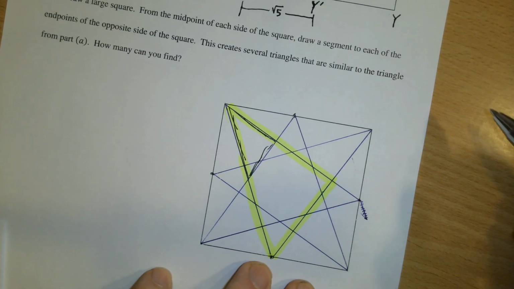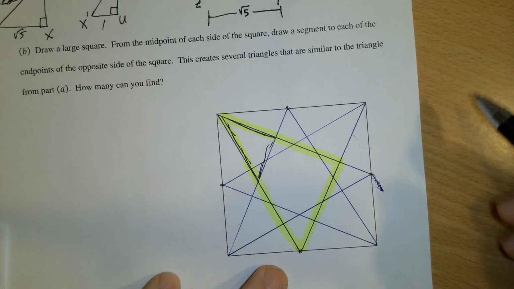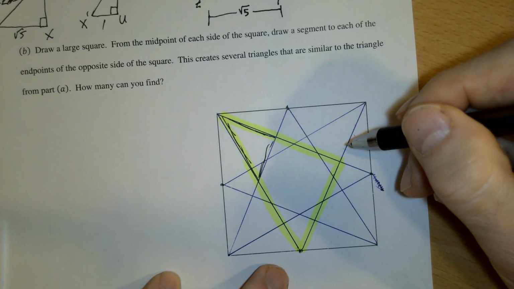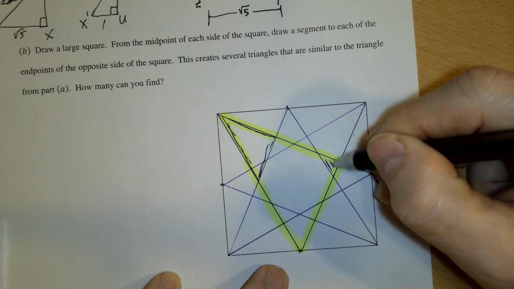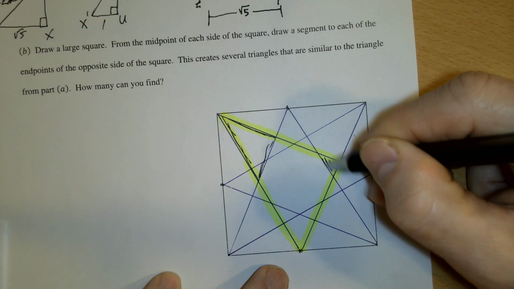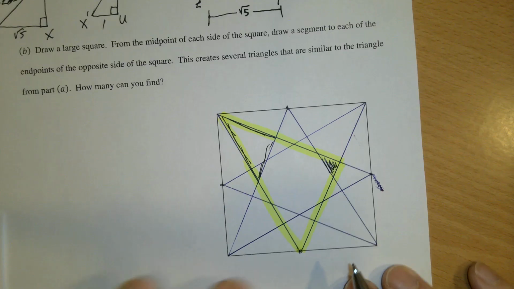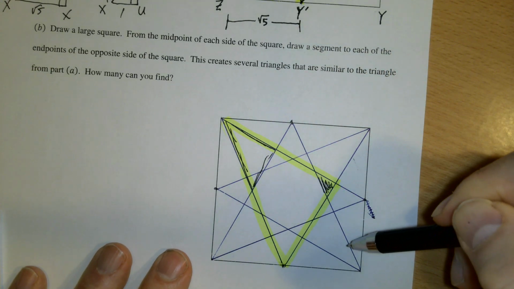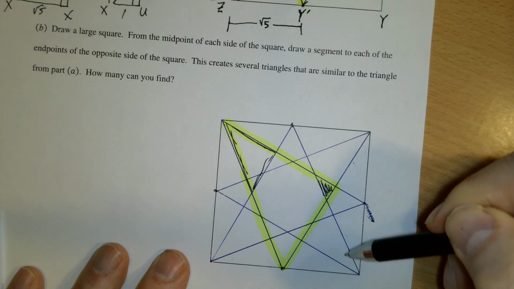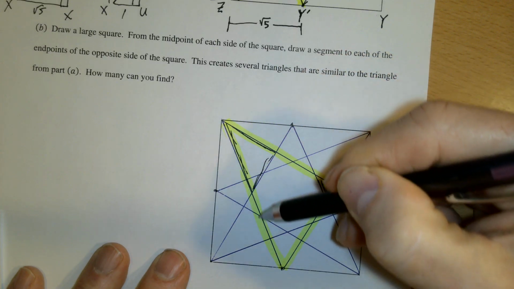Well, we can do almost the same thing again with this triangle. I'll fill it in completely for this one, because this line is parallel to this line segment.